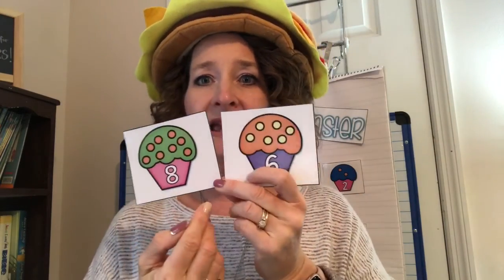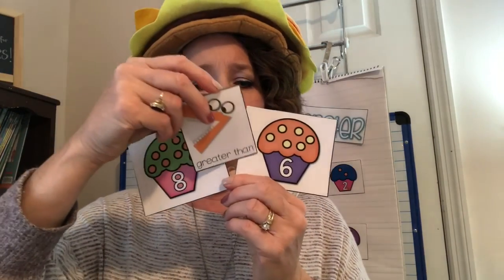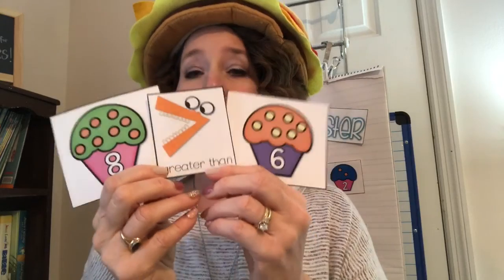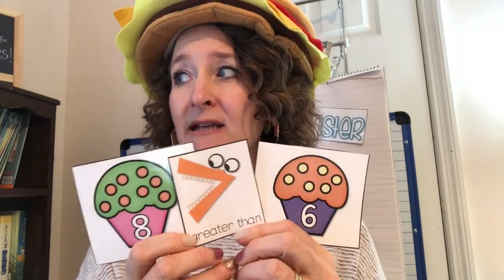So let's do a little comparing numbers today. Remember yesterday we said, here's a number 8. Here's a number 6, and I want to compare these numbers. And so I think, well, 8 and 6, which one is he going to eat? Does he want the cupcake with 8 berries or the cupcake with 6? Well, of course he's going to want 8 because that's more. So I put my munching monster in the center, and I say 8 is greater than 6.